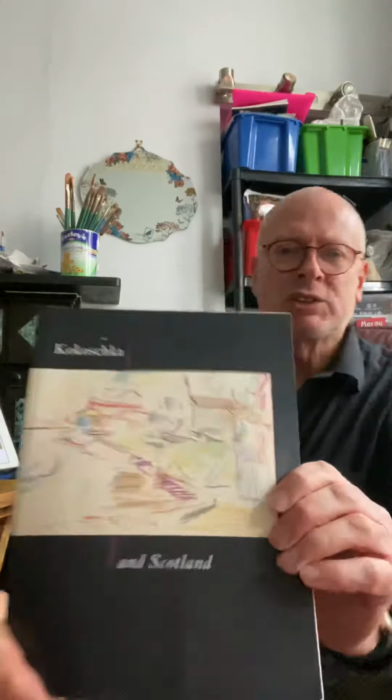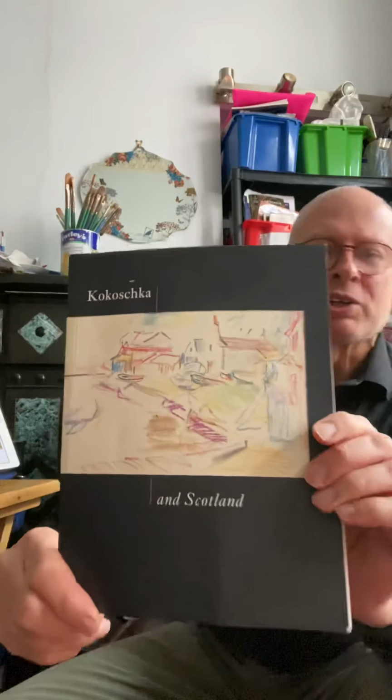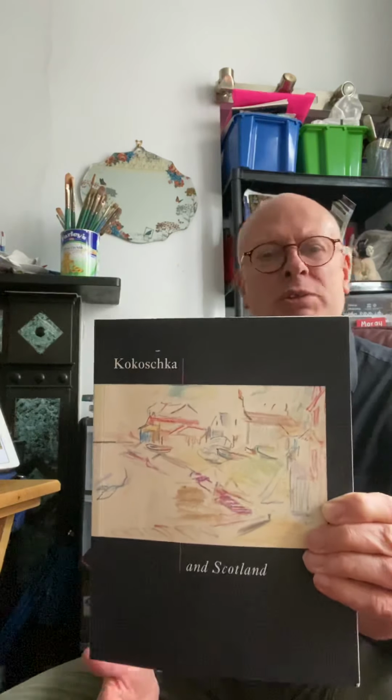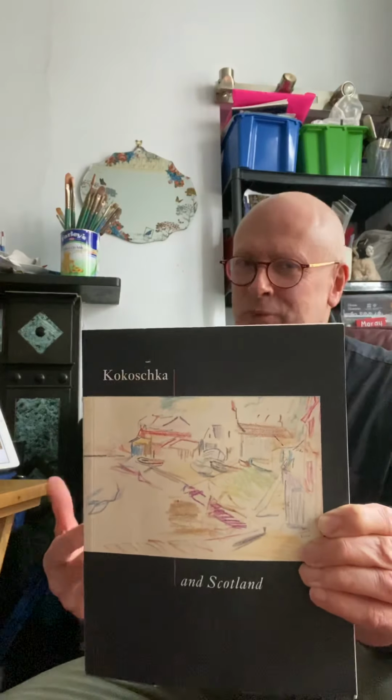Another artist who I find quite inspiring is Oskar Kokoschka. Oskar Kokoschka is an Austrian expressionist artist who uses painting to unleash his feelings.